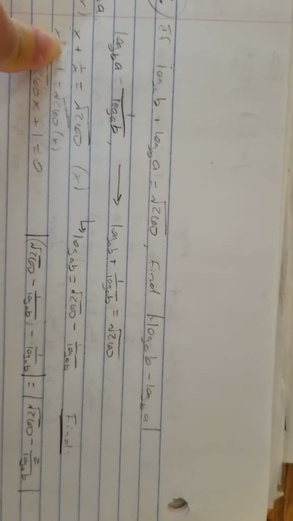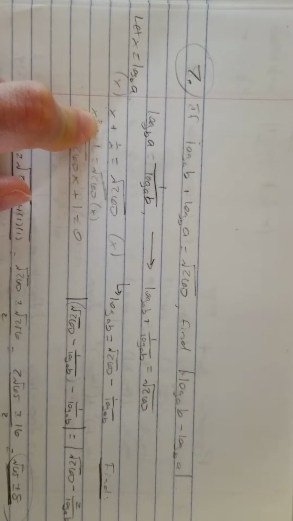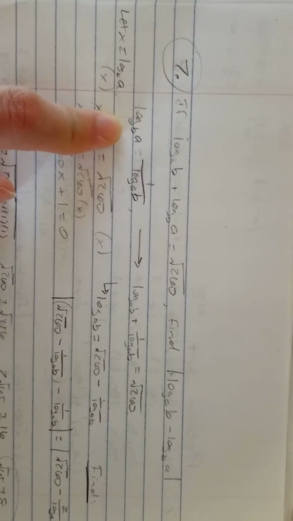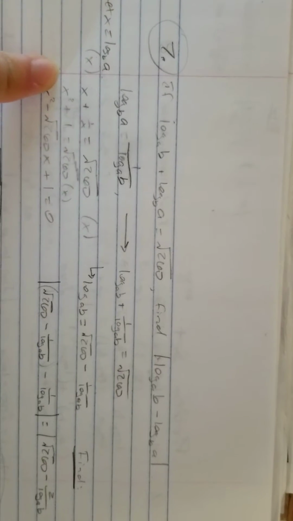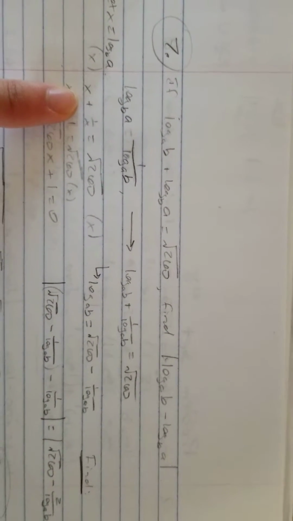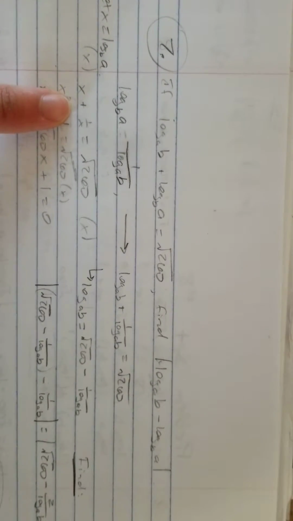Okay, now that we have that, because log base a of b is more difficult to write out, I said let x equal log base b of a. So I just plugged in x for that. So I wrote the equation again: x plus 1 over x equals root 260, okay?